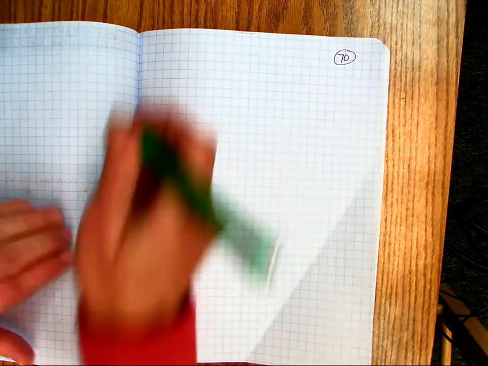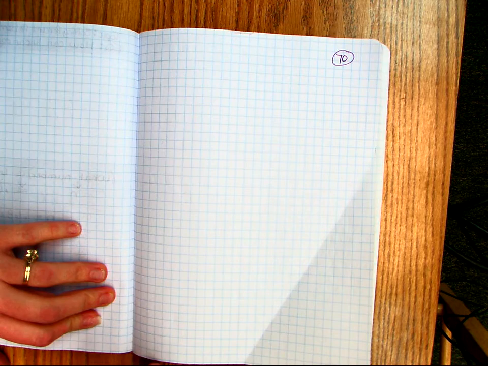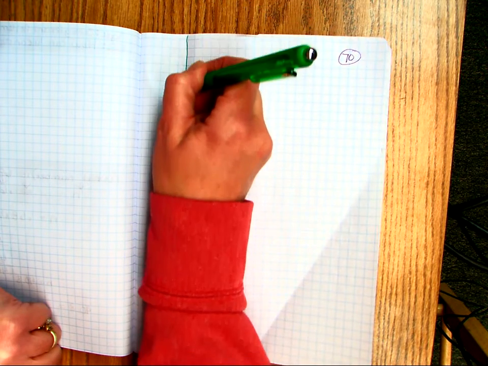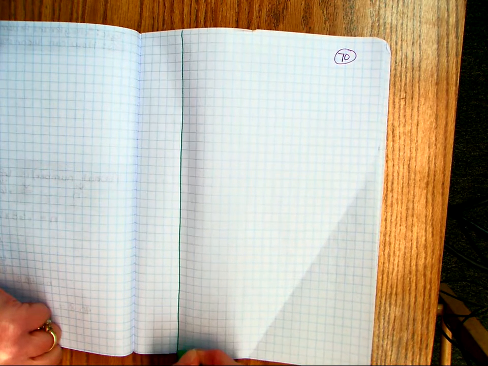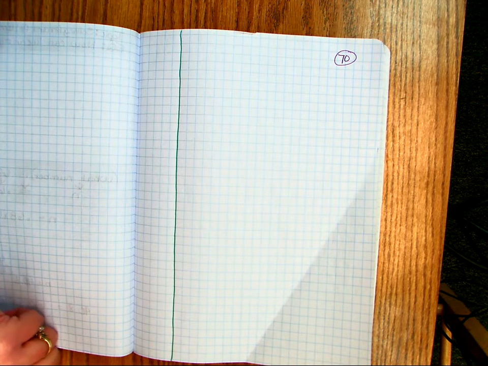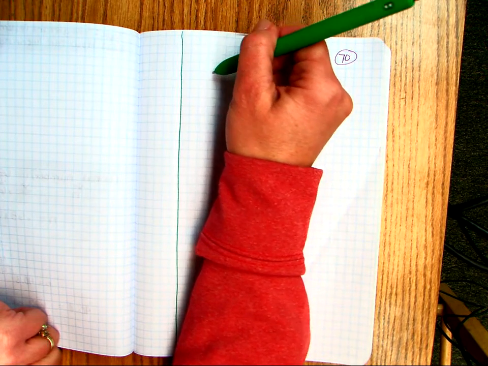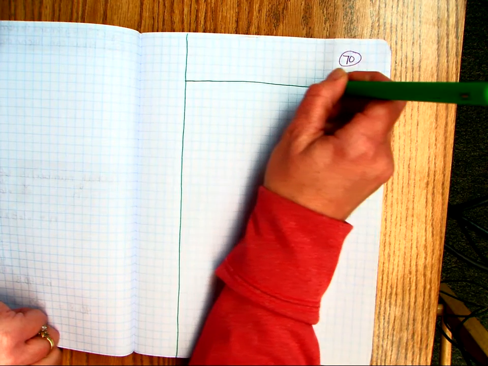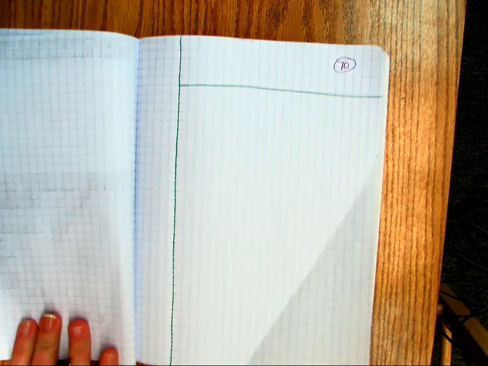So to do that, we're going to do a line of division about 1, 2, 3, 4, 5, 6, about 6 or so squares in on the side, just carefully drawing a line. I didn't even need to use a ruler, I just drew a line. And then I'm going to go about 1, 2, 3, 4, 5, 6 from the top and create a box.